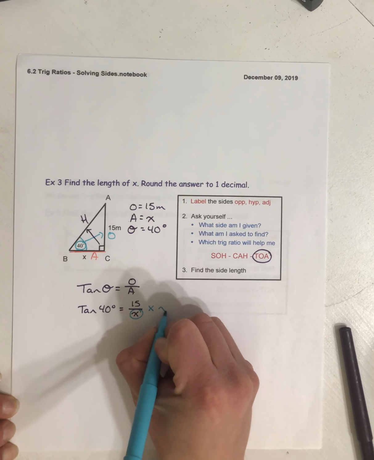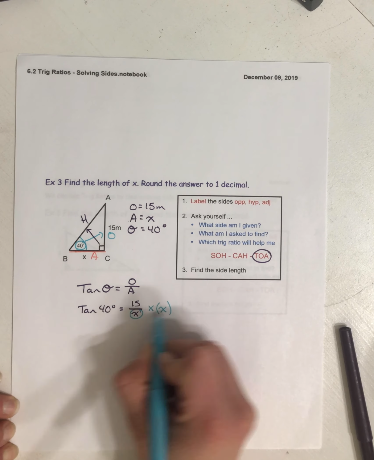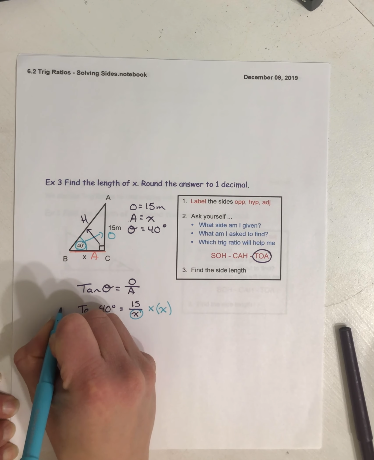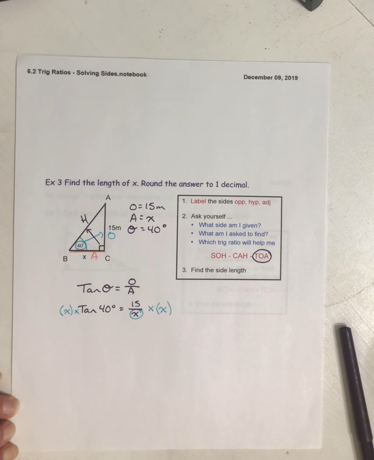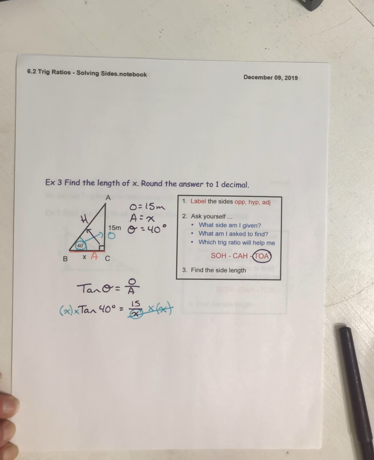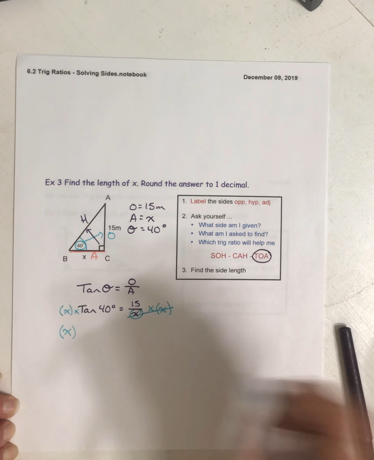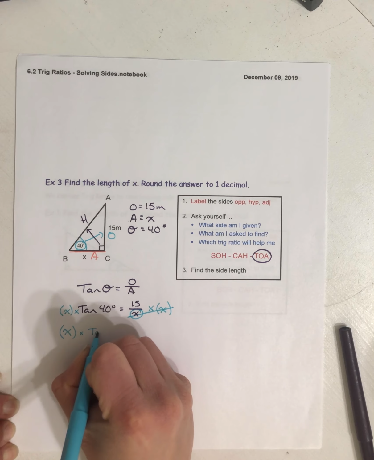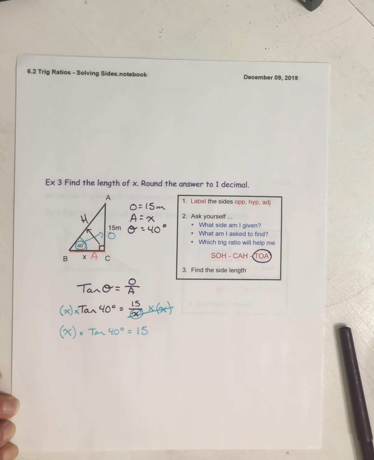So I'm going to multiply by x on this side, because then it will get rid of it on that side, and then I'm going to multiply it by x on this side. And then what that does is it crosses it out on this side and brings my x over here. And then I would rewrite this as x times tan 40 degrees is equal to 15. Now getting x by itself is going to be a little bit easier.